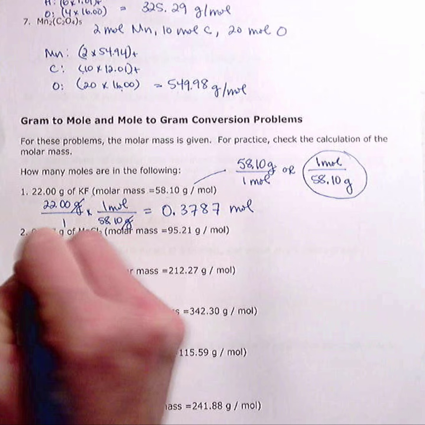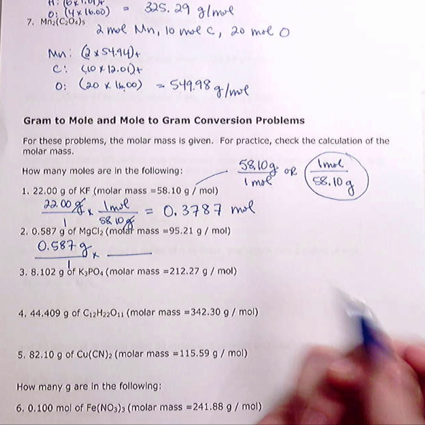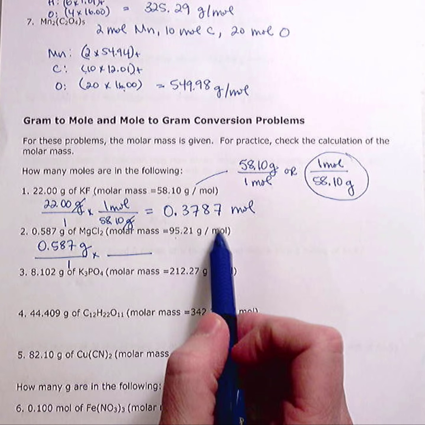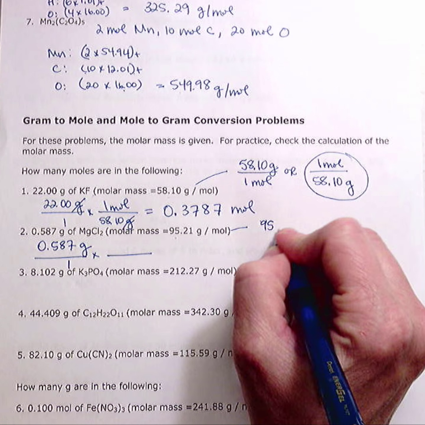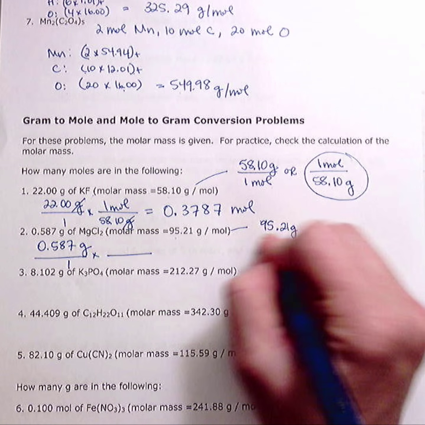0.587 grams over 1. I'm going to use this molar mass. Again, I can write it out in the fraction form. And I think when you're starting with these conversion problems, it's probably a great idea to do that.